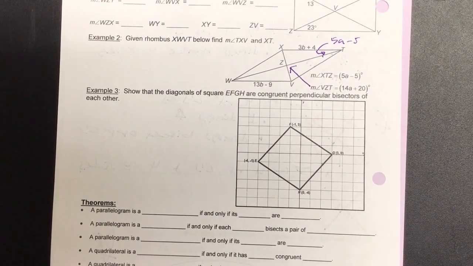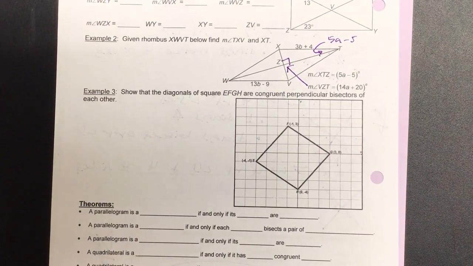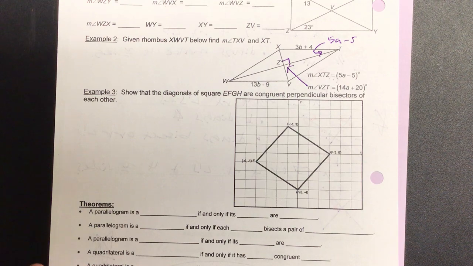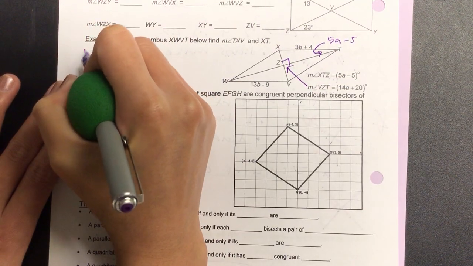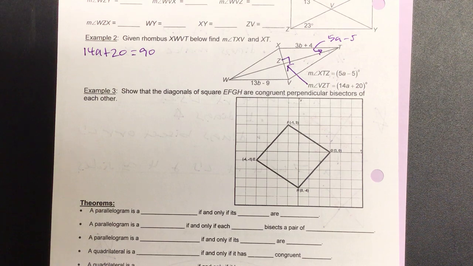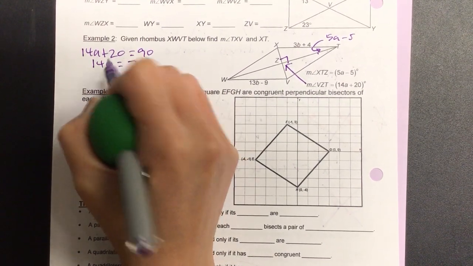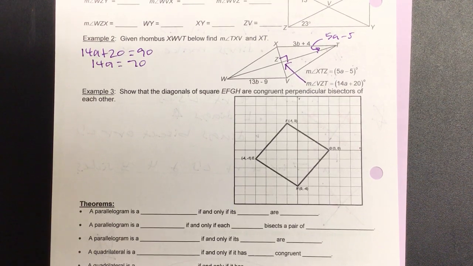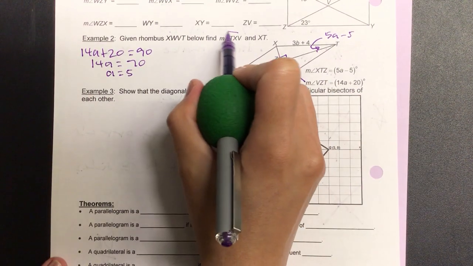Because it is a rhombus, what do I know about the diagonals? It makes 90 degrees. So we could find A or B first. What do you want to find first? A? Okay. So for the A, we know 14A plus 20 must equal 90. When I subtract 20 on both sides, I get 70. So we have 14A is equal to 70. And 14 can go cleanly into 70, which is 5.